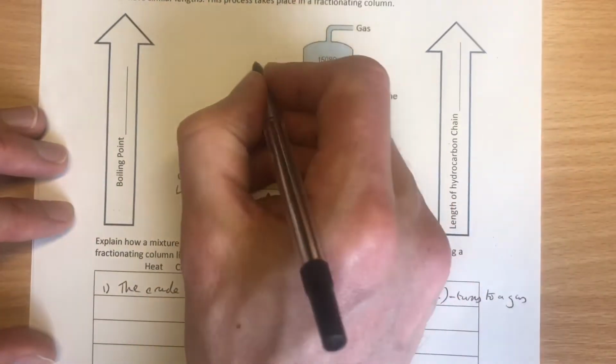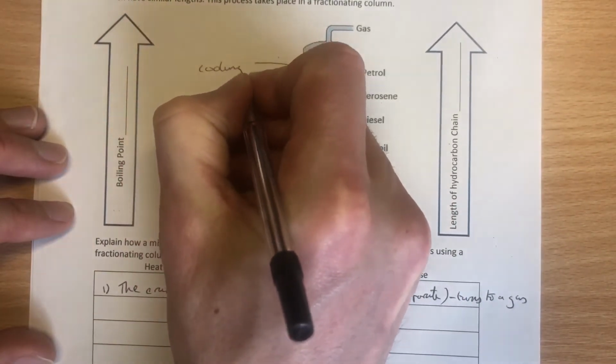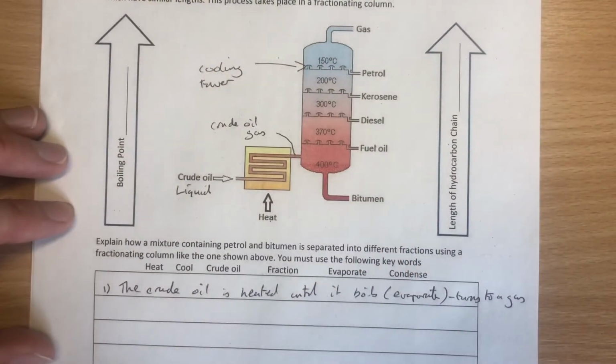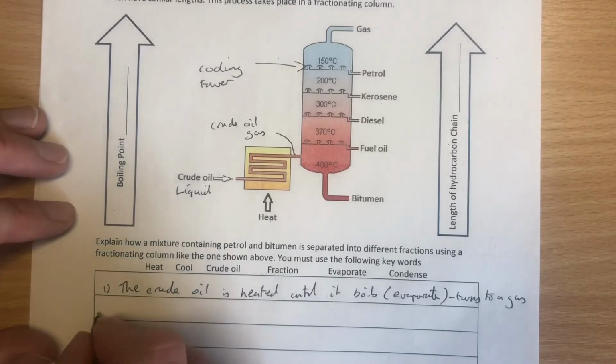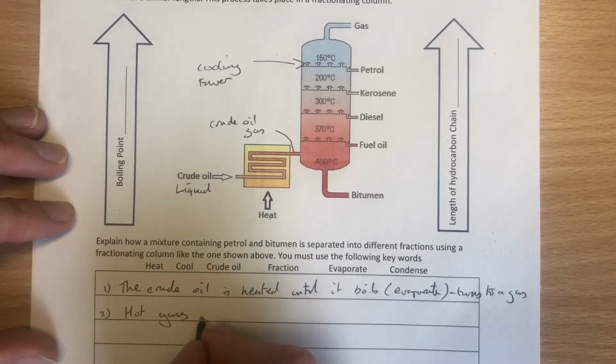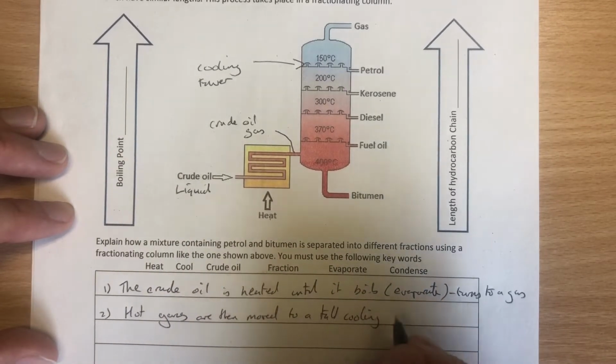Now this part of the apparatus here is a cooling tower. Okay, so there's no more heating done now. We just allow the hot gases to cool down. So let's say that next. The hot gases are then moved to a tall cooling tower.